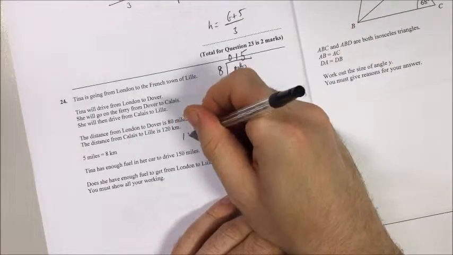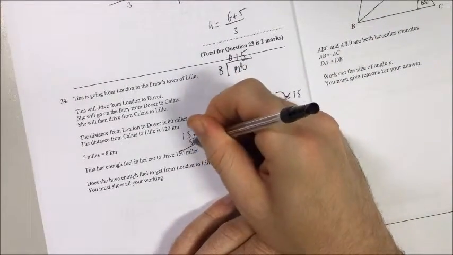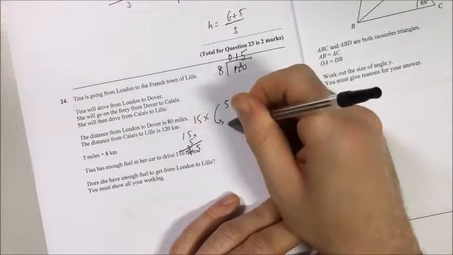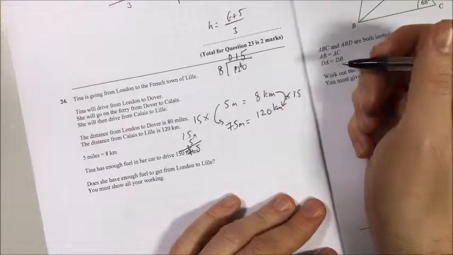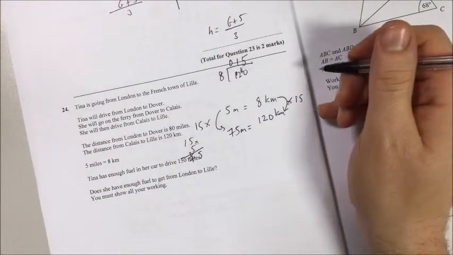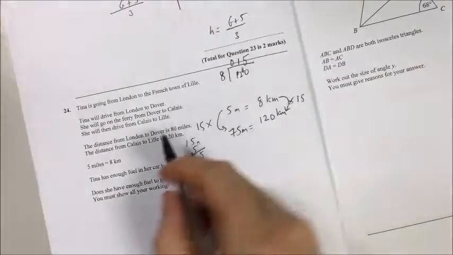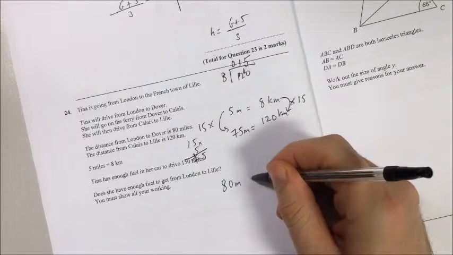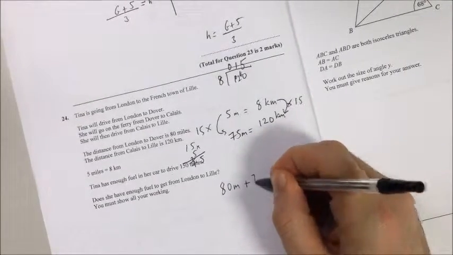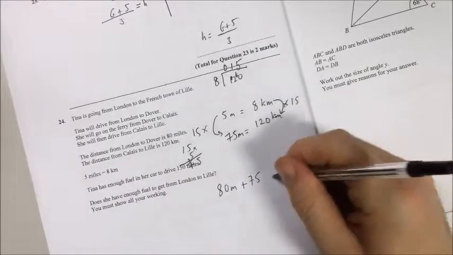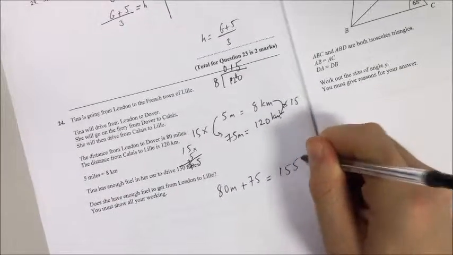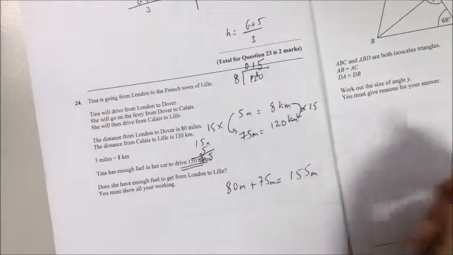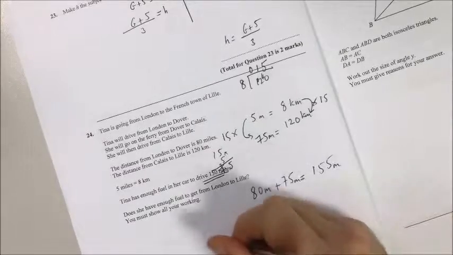Okay, so 5 times 15. 5 times 5 is 25, carry 2. 5 times 1 is 5, add that is 7, so that's 75 miles. So this 120 kilometres is actually 75 miles. She went from London to Dover at 80 miles. She has done 75, she needs to do 75 miles for Calais to Lille, and that gives us 155 miles. She can only drive for 150, so she doesn't have enough fuel.